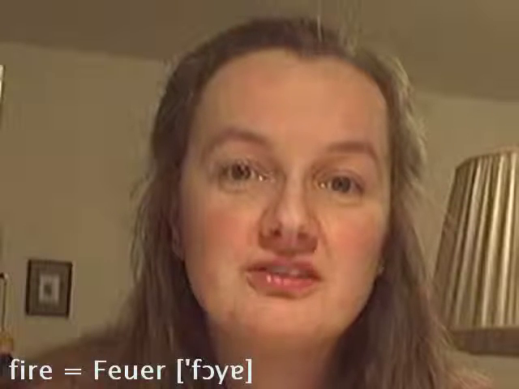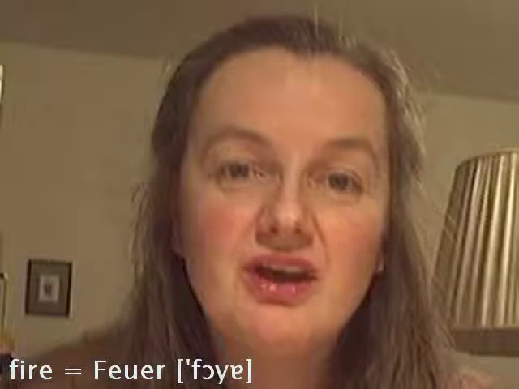We can also have this oi diphthong in the middle of German words, and the first example for that is the German word for fire. And in German it sounds similar again. It is Feuer.